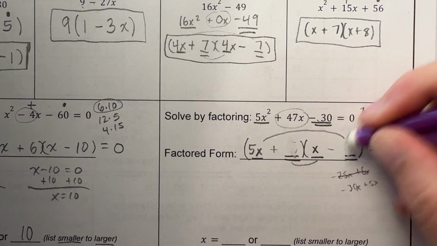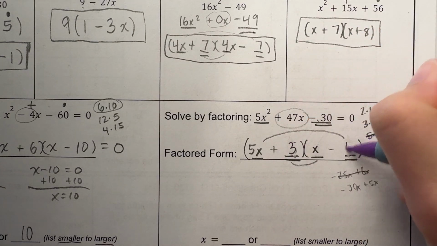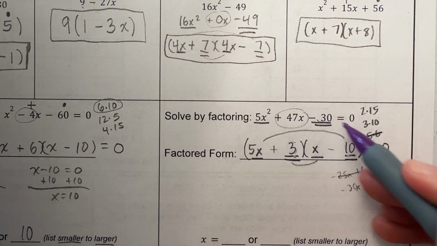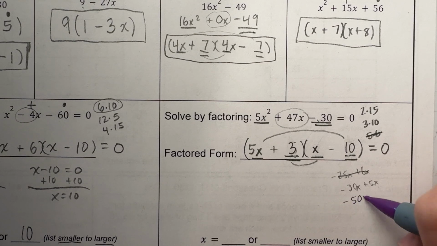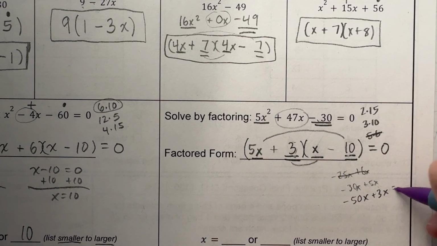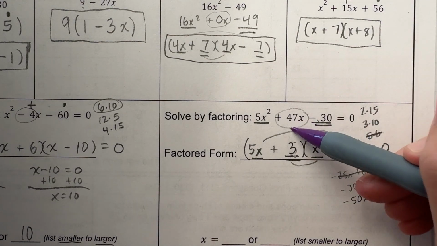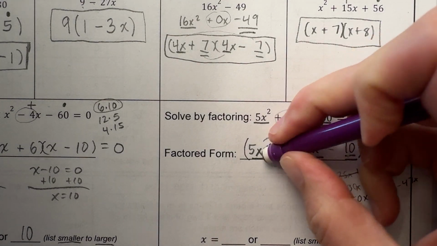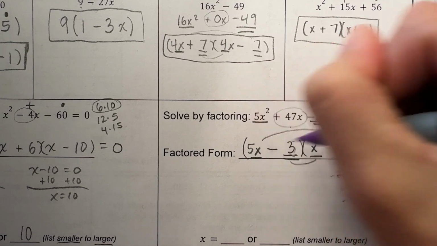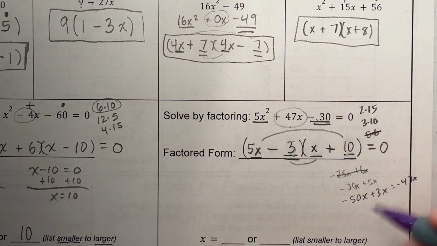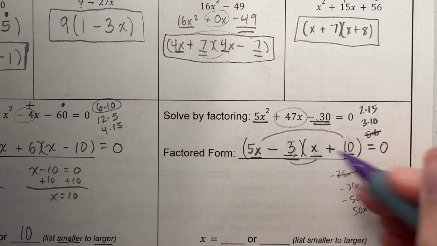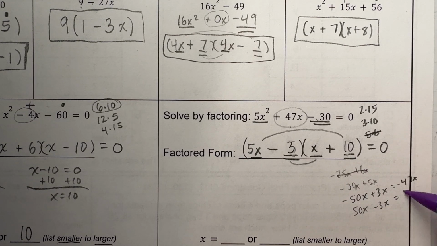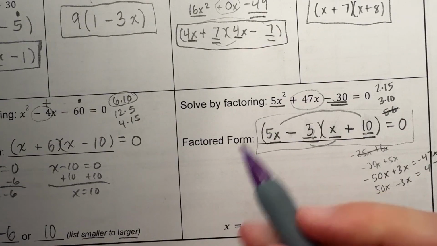Let's try 3 and 10. Okay, this is 5x times negative 10. That's negative 50x plus 3x. Ooh. Okay, this actually equals negative 47x. So I want it to equal positive 47x. So what I'm going to do is switch my signs. And then this is going to be 5x times 10. That's positive 50x minus 3x equals 47x. Perfect. So this is my factored form. That one's correct. That one's ready to go. And now I can go ahead and solve.